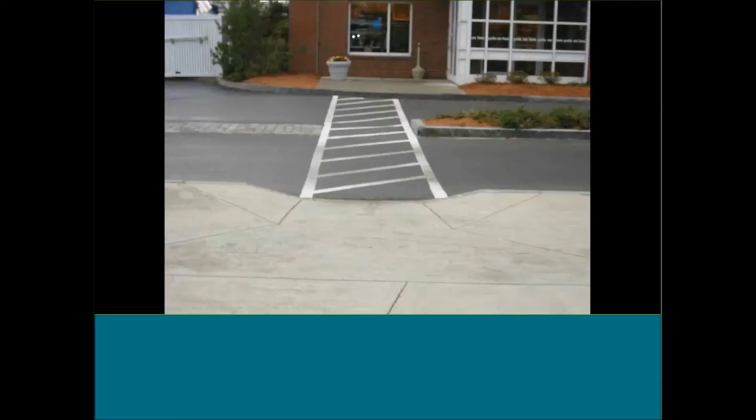So let's look at some examples. Take a look at this picture. What do you see wrong with it? A good sidewalk ramp in front of you. When you get to the other side, the pedestrian needs to overcome a curb elevation to enter the building. This is an example of poor design.